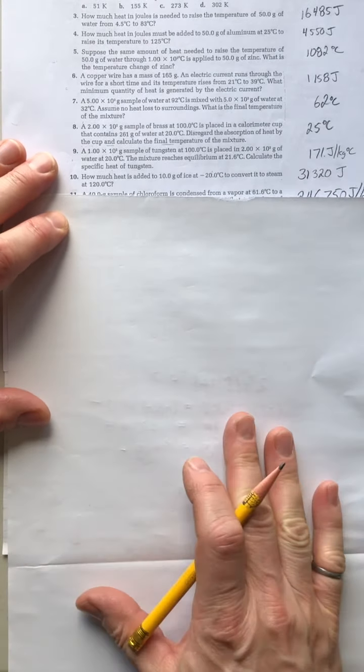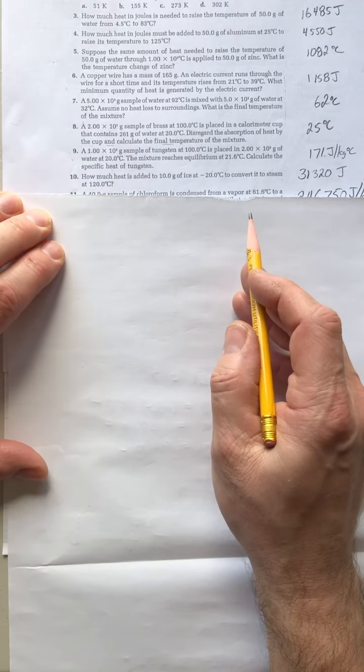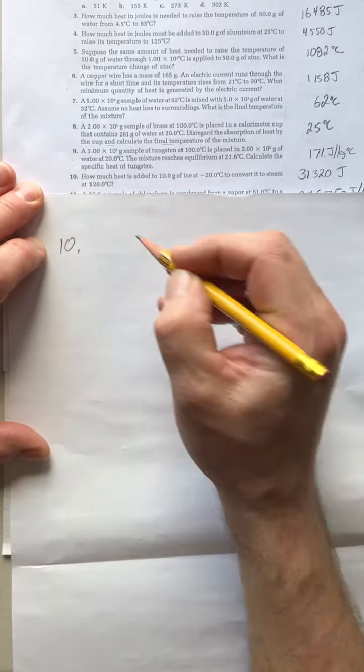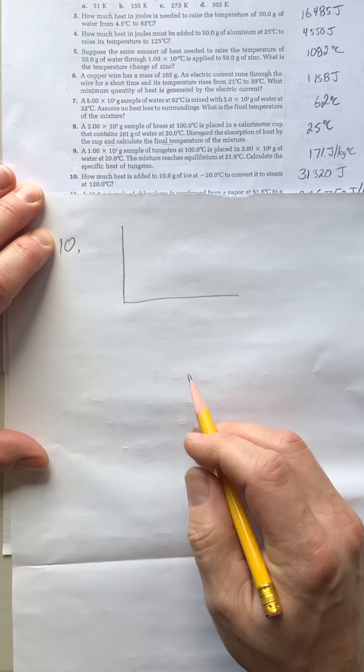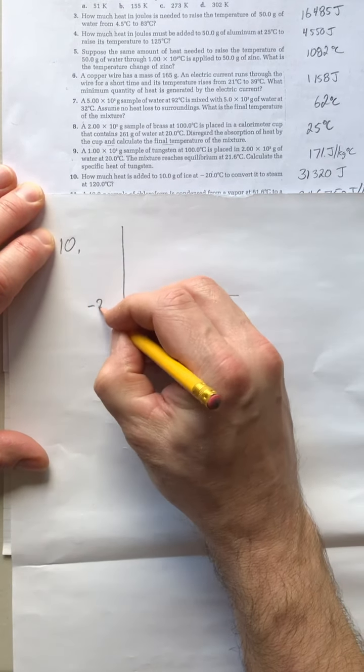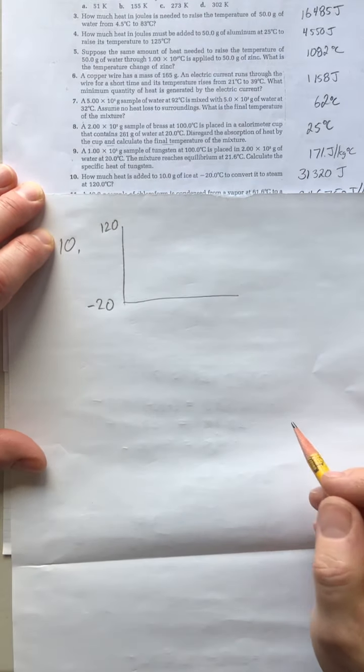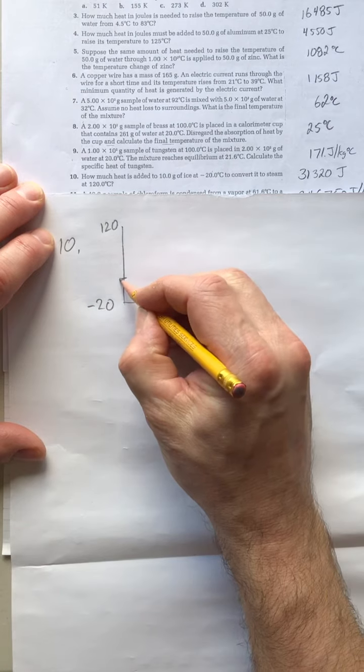Number 10 says, how much heat is added to 10 grams of ice at minus 20 to convert to steam at 120 degrees? Okay, this is another big question. These are the final temperature questions of this worksheet. This one starts at minus 20 and ends at 120. We don't care about anything above or below that, but significant things happen in between.